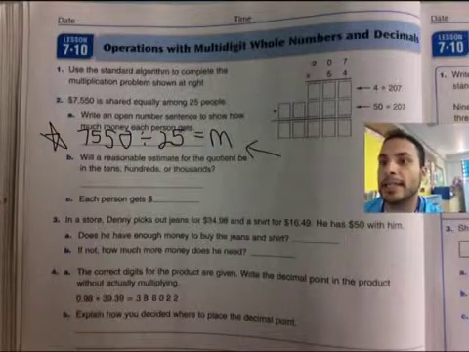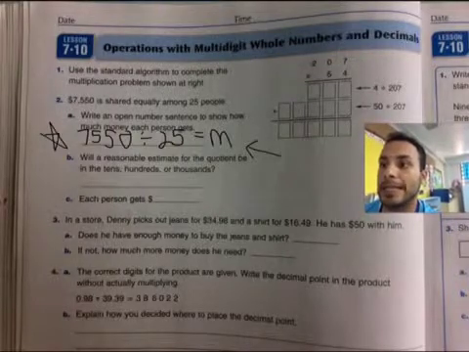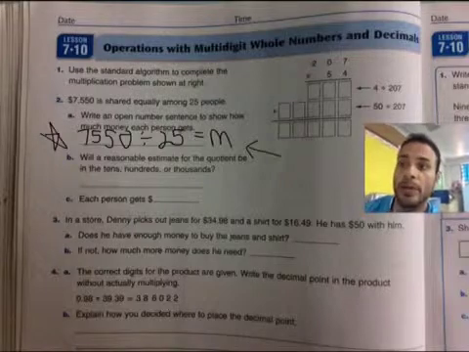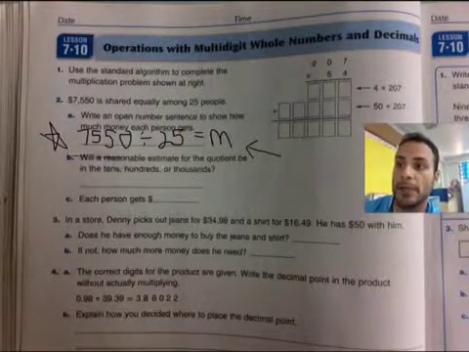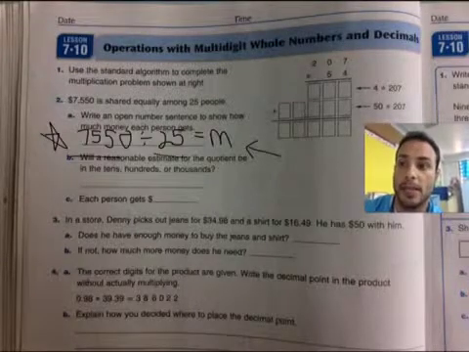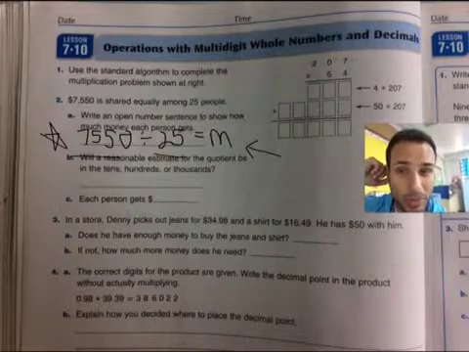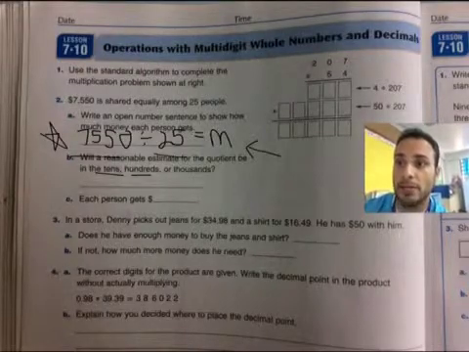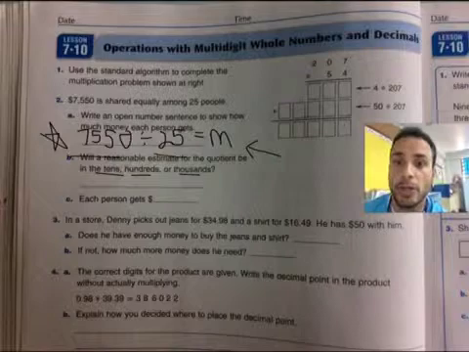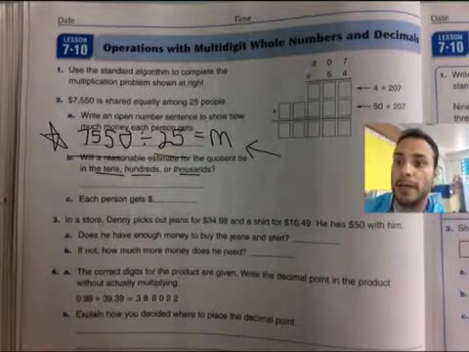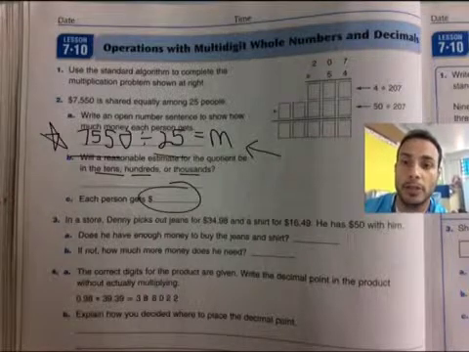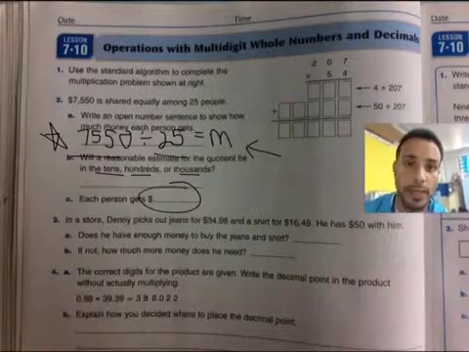Will a reasonable estimate for the quotient be in tens, hundreds, or thousands? Well, what do you think? If we're dividing a number in the thousands by a number in the tens, where is your answer going to be? Will it be in the tens, in the hundreds, or the thousands? Go ahead and write down your estimate, and then finally give me the answer. What is M equal? What is M?